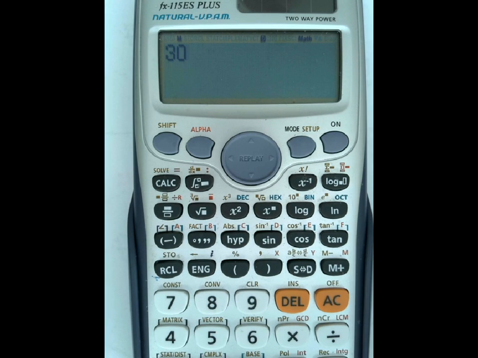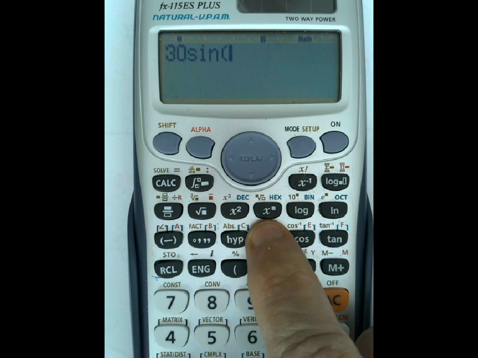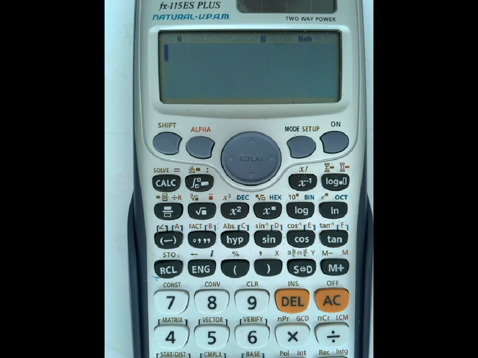Let's say it's 30, and then I hit the sine button. No, on mine, I've got to hit the sine button first and then type 30. On your calculator, you may type the number first, then hit the sine button. Depends, okay? So I type sine 30. That's the sine function, and I'm putting 30 into the function.